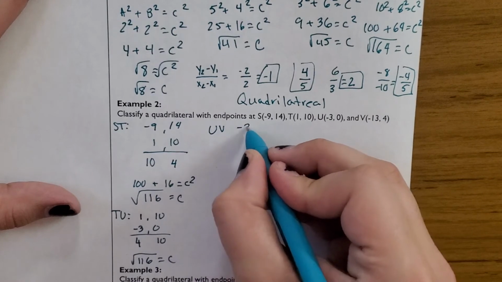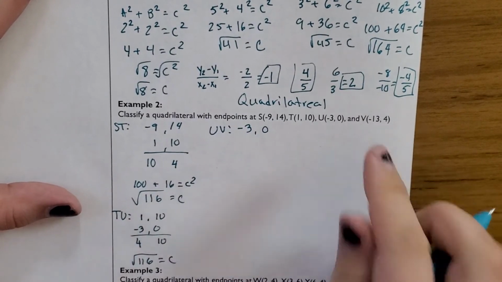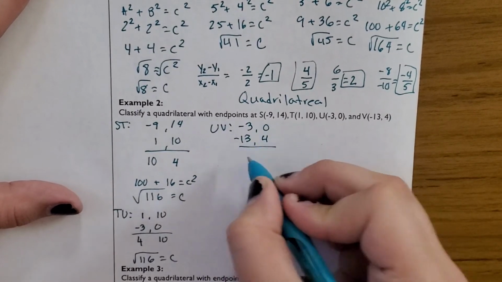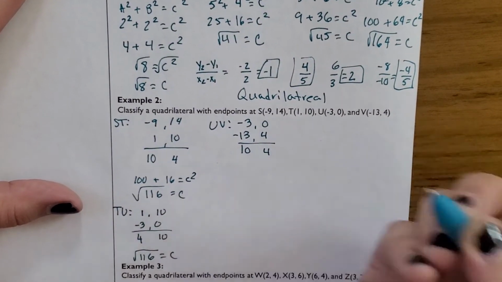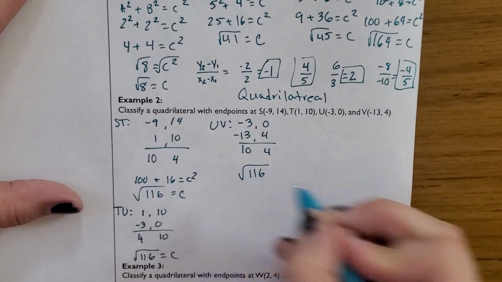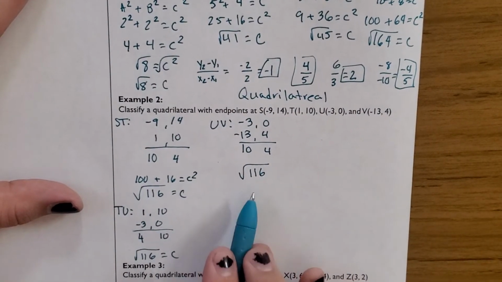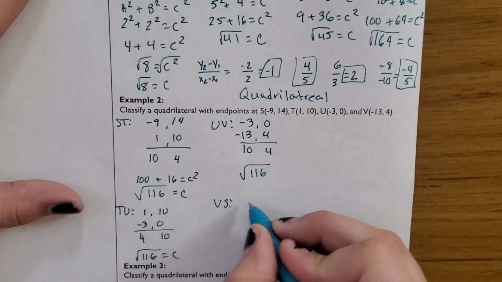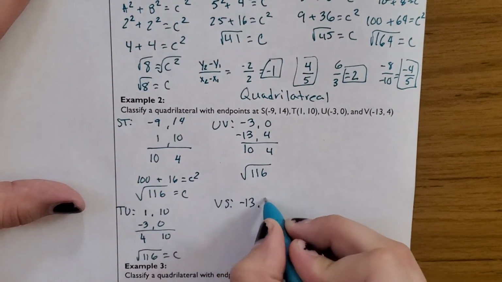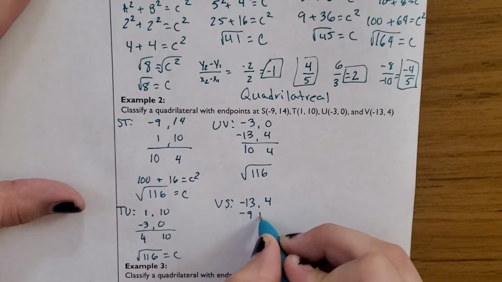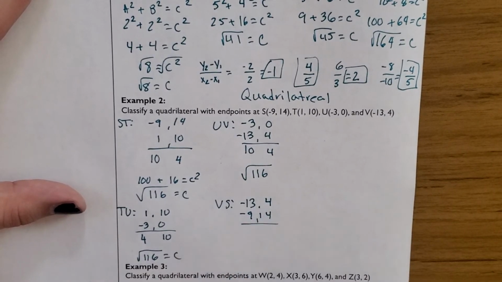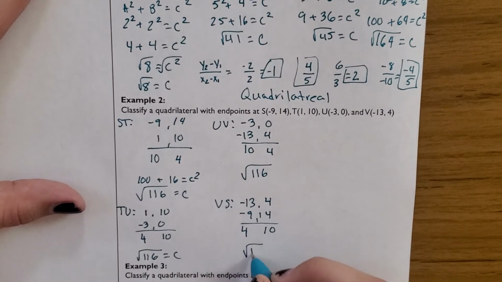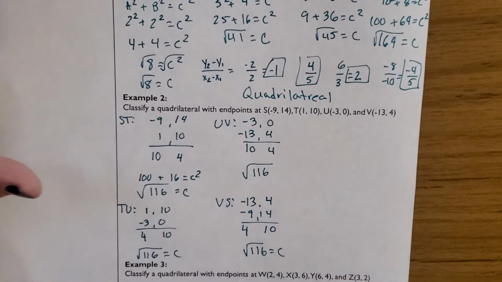Next, we got U to V. U is (-3, 0). And V is (-13, 4). That's going to be 10 units apart and 4 units apart. Look at that. That's the same number. Same thing. Okay. Last, I'm going to do V back to S. V is (-13, 4). S is (-9, 14). Here I've got 4 units apart. Here I've got 10 units apart. So again, we get square root of 116. So all 4 are the same.